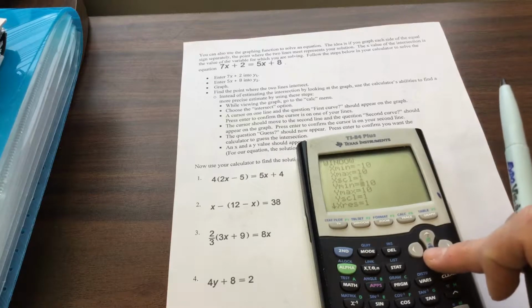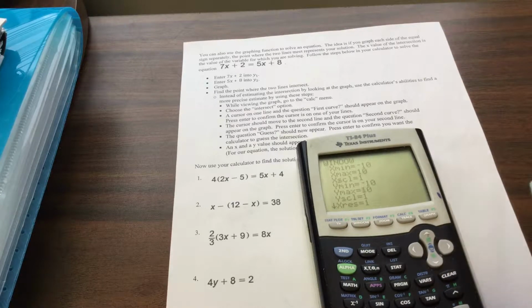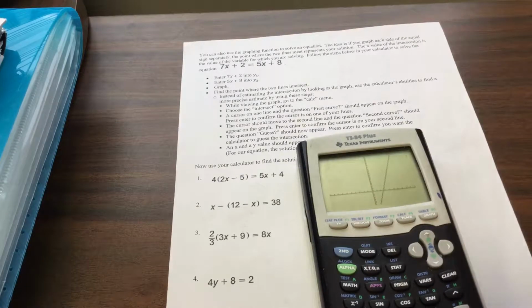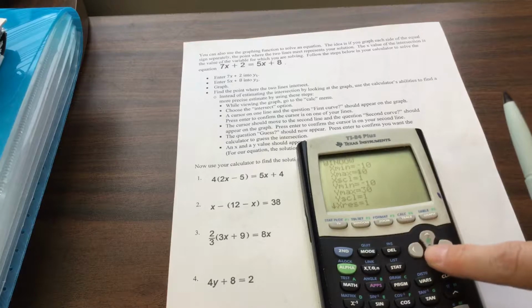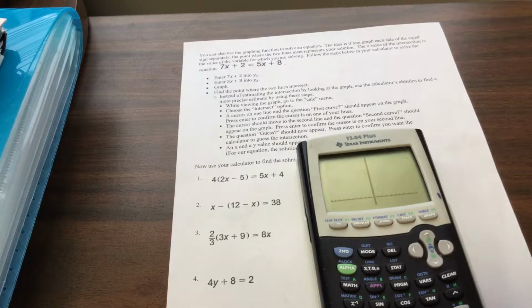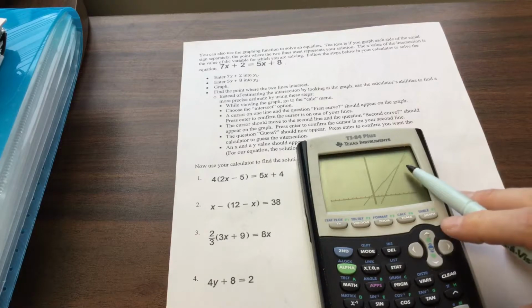If I go down to y max and change it to a larger number, I'm just going to enter 30. I can enter whatever larger number I want. But if I press graph, you can see that it extends the y-axis. And I still can't quite see where they cross. So I'm going to adjust it one more time, make it 60. And I should see it now. Okay, there we go. You can see where the two lines cross.